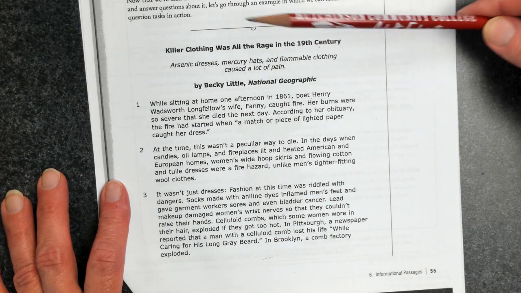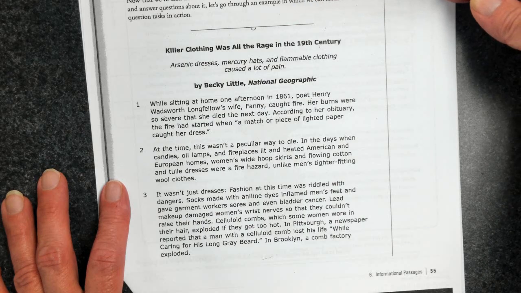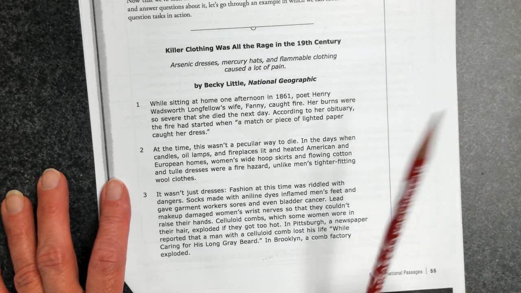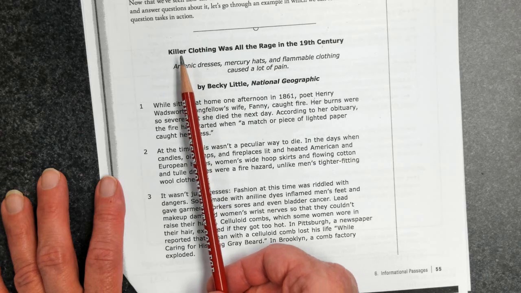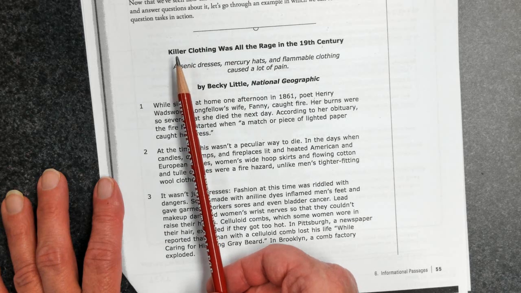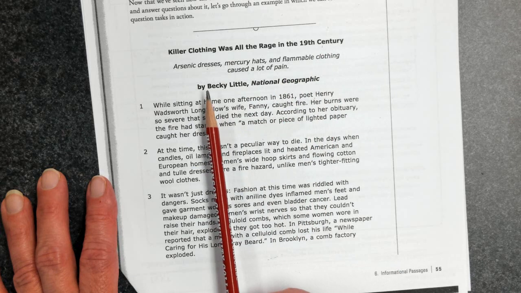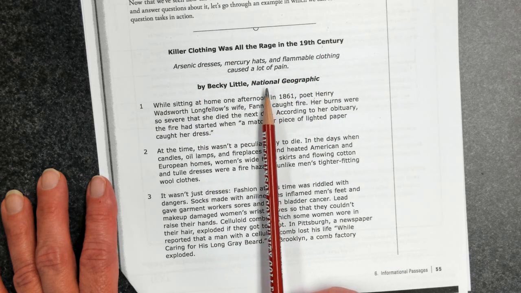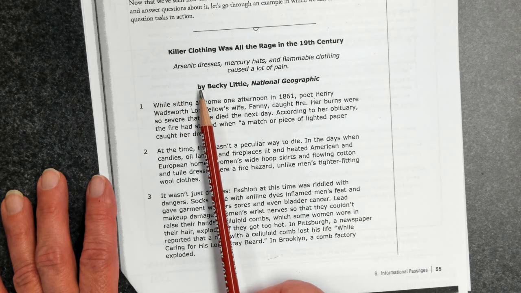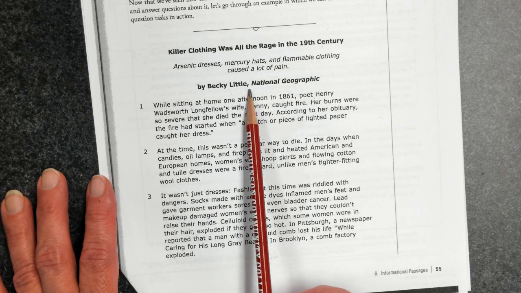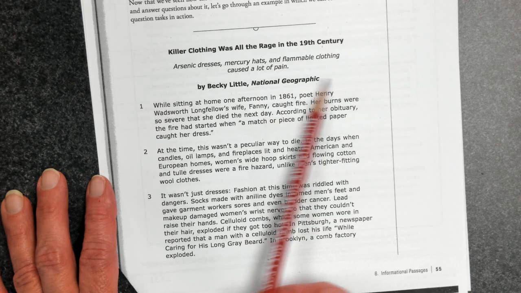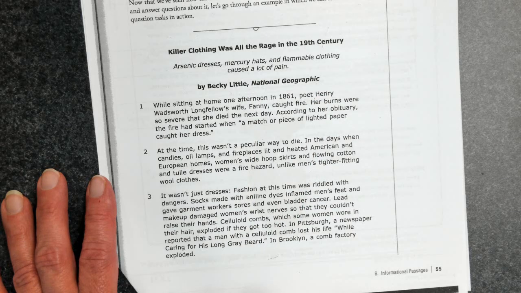So we're going to be answering a bunch of questions at the end of this, but the title of this article is "Killer Clothing Was All the Rage in the 19th Century," and notice who wrote it. It's from the National Geographic, and it's written by this author. But the really important thing to notice is that it's written in the National Geographic, which tends to have well-documented articles. Okay.